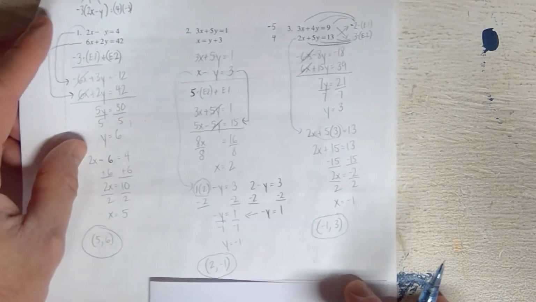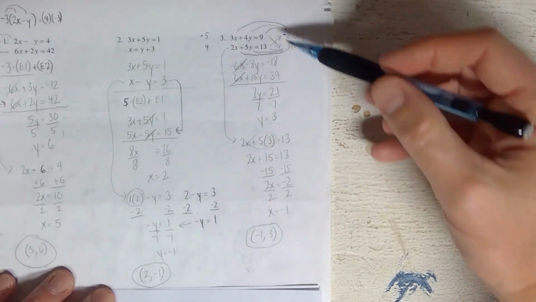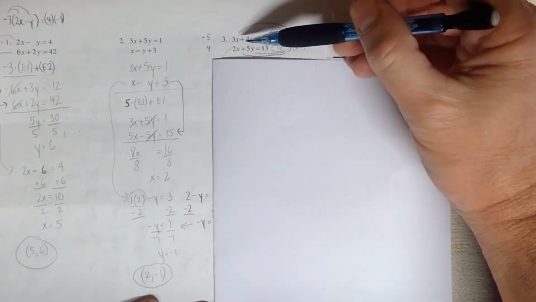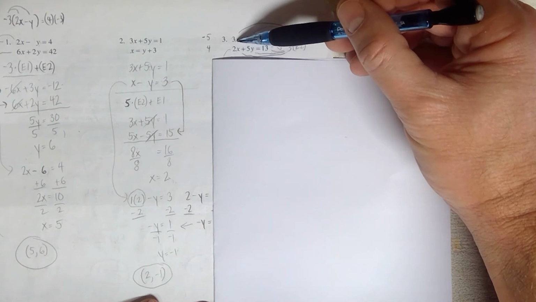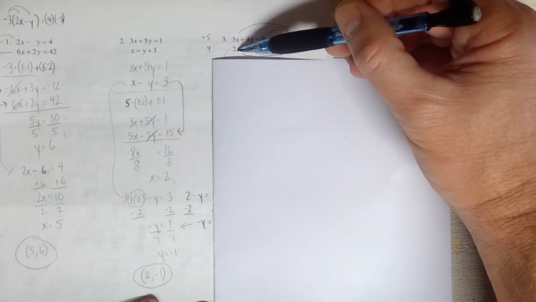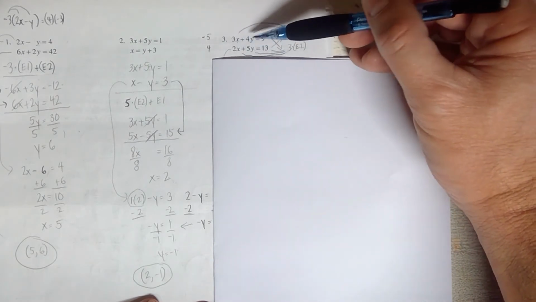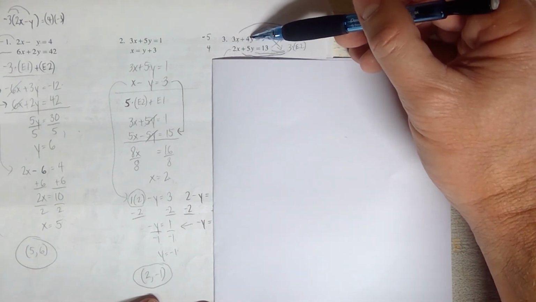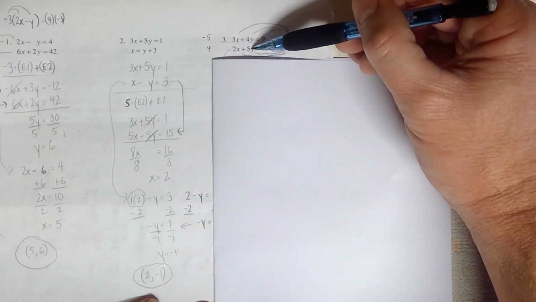And finally, problem number 3. Okay, we need to realize that the x's, if I multiply 2 by something, I'd have to multiply by a fraction in order to make it the opposite of 3. Okay, we don't want to do fractions if we can avoid it, right? Same thing here, 4 is smaller than 5, so I say to myself, if I multiply 4 by something to get it equal to -5, so it'll be the opposite of this, I'd have to multiply by a fraction. Don't want to do that.